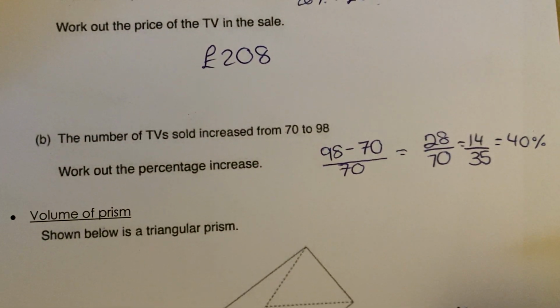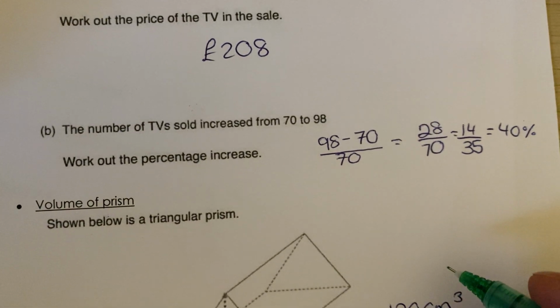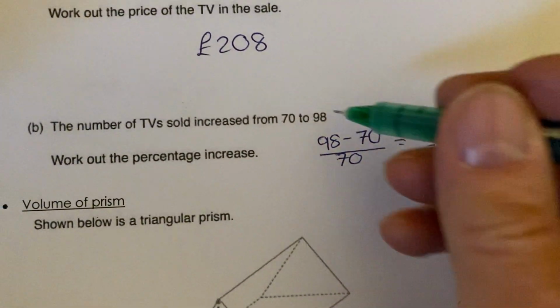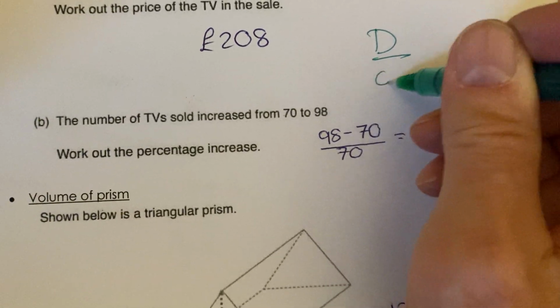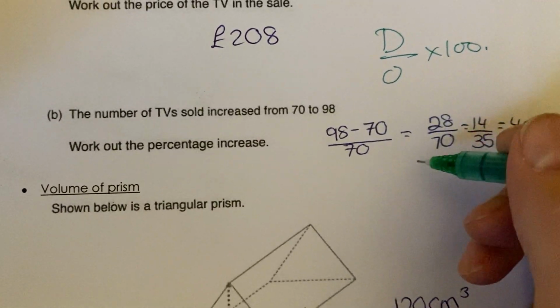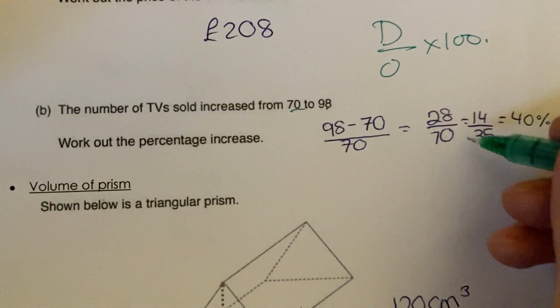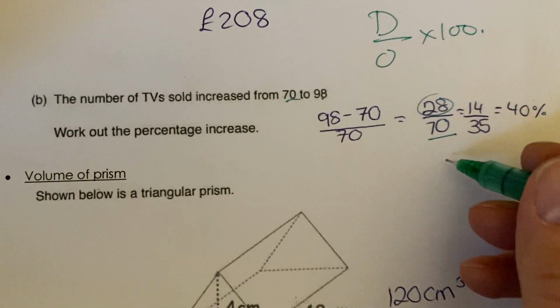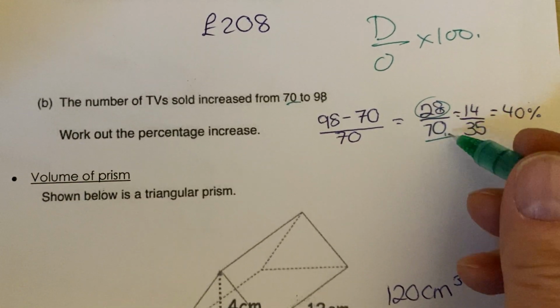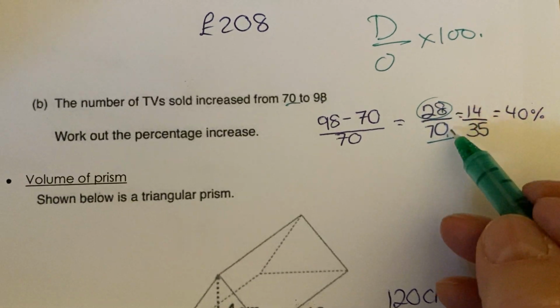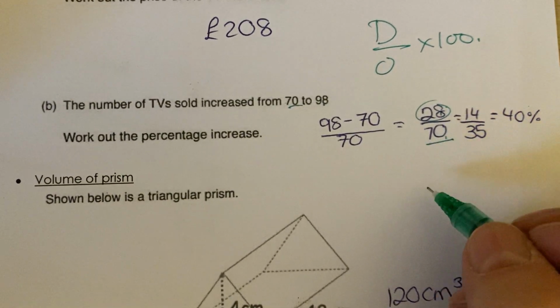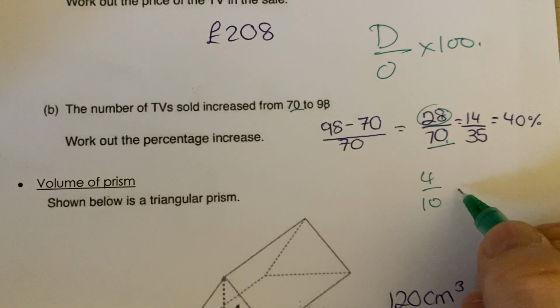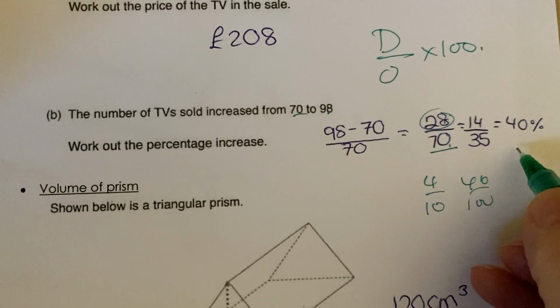The number of TVs sold increased from 78 to 98. What's the percentage increase? So you've got to do the difference over the original times 100. And so the difference there is going to be 28 over 70. And it's non-calculator, so if you get stuck, you think, well, actually 7 goes into all of these. 7s into that is 4 over 10, which is 40 over 100, which is 40%.